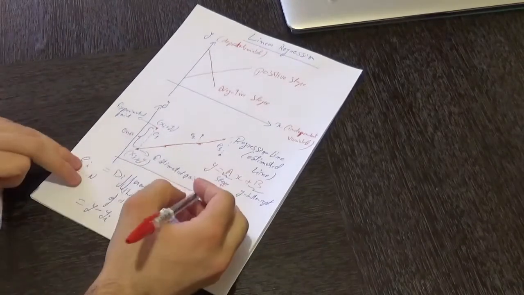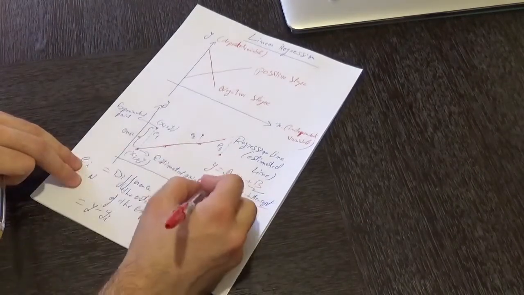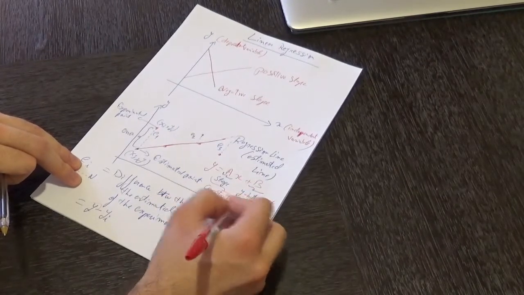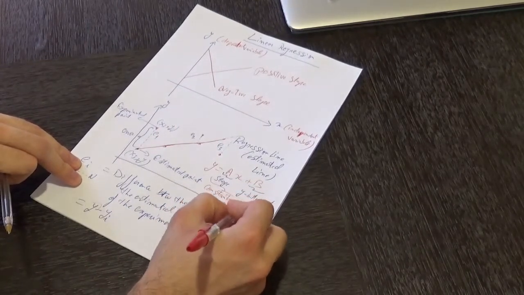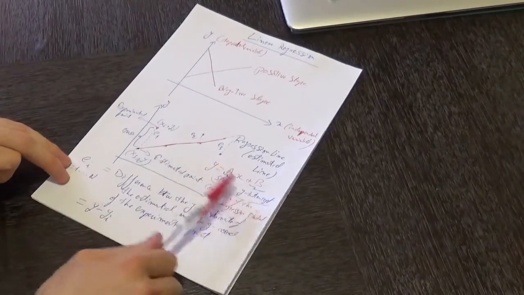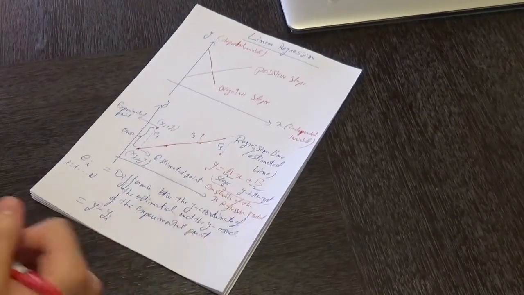And altogether, the slope and the y-intercept consist of the constants of the regression model.